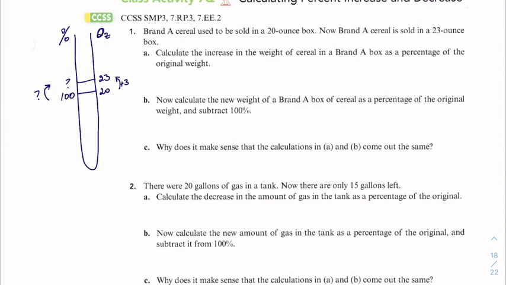First, just to make sense of this diagram and this problem, I could figure out that 10 ounces is 50%. I could say that 5 ounces is 25%. 1 ounce is 5%. And we went up 3 ounces. So we should be able to say that we went up 15%. This would be 115%. Right? So we were able to calculate this relative change based on what we already knew about the absolute change.